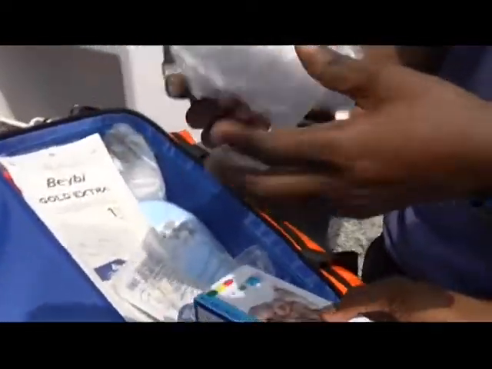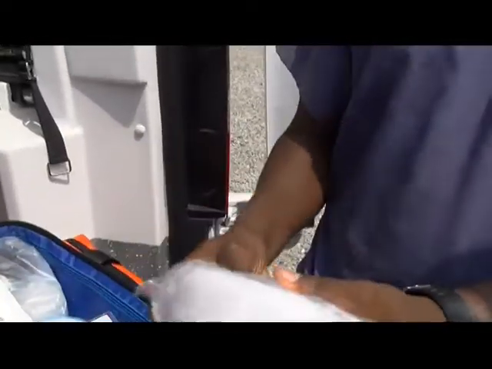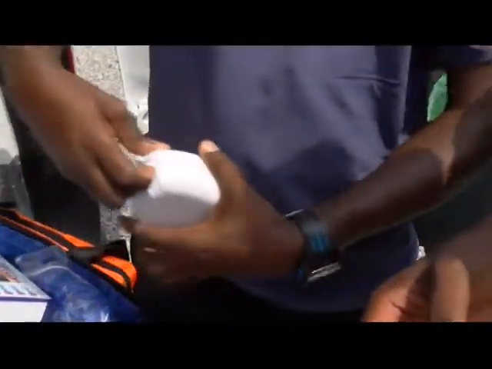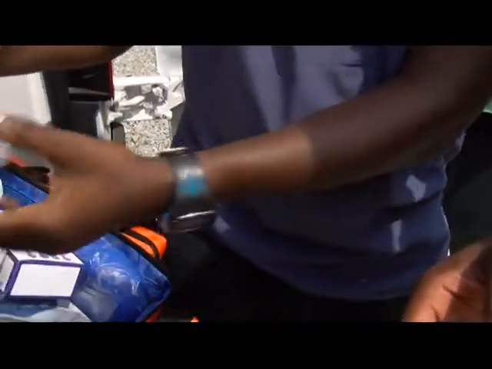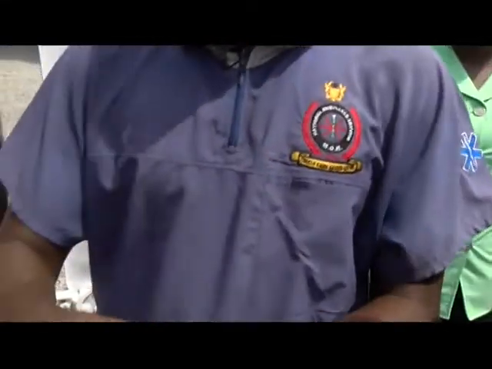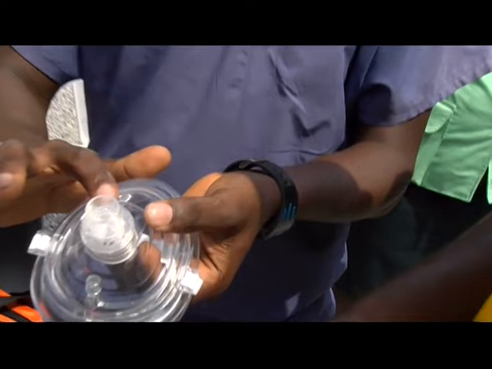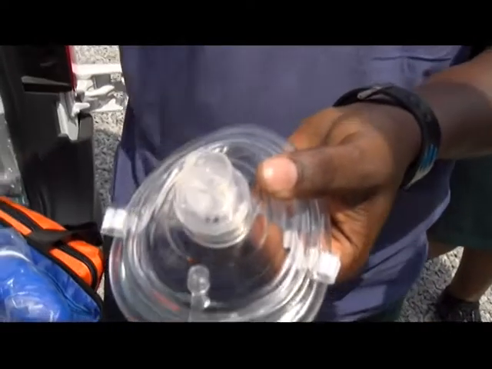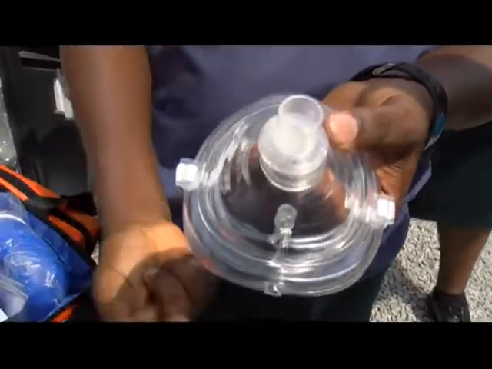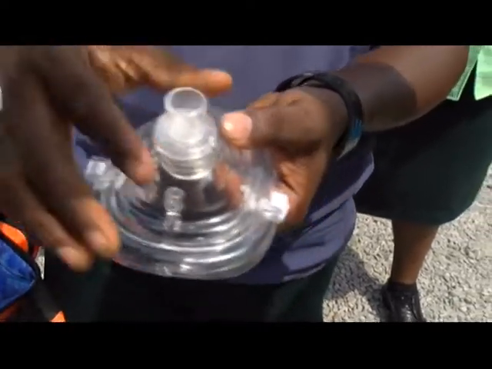This is what we call the mouth to mask. When you want to help the patient breathe, you place it on the patient, then you blow. It has a barrier here and a valve there. When I'm breathing for the patient, I will not send any infection to the patient, and the patient's breath doesn't send any infection to me.